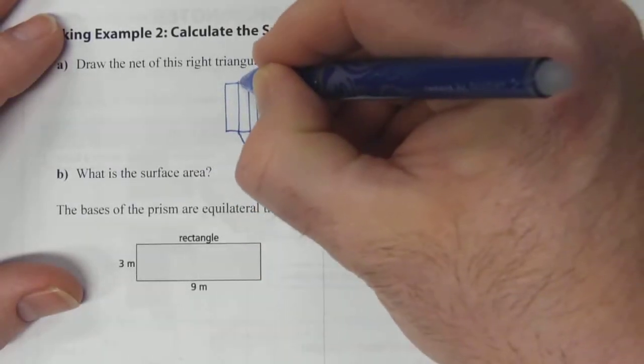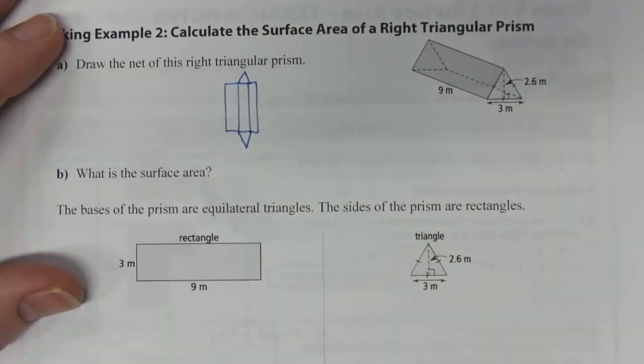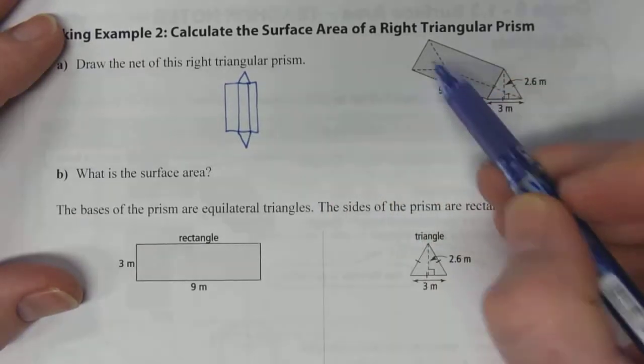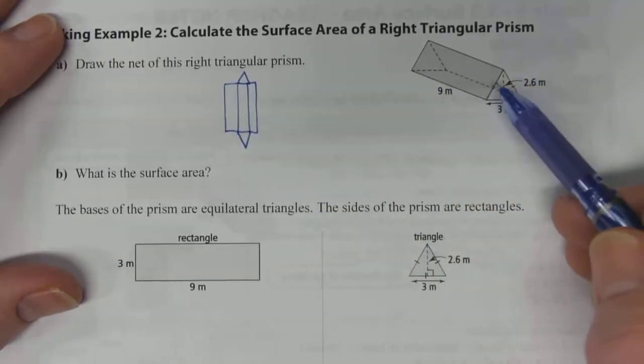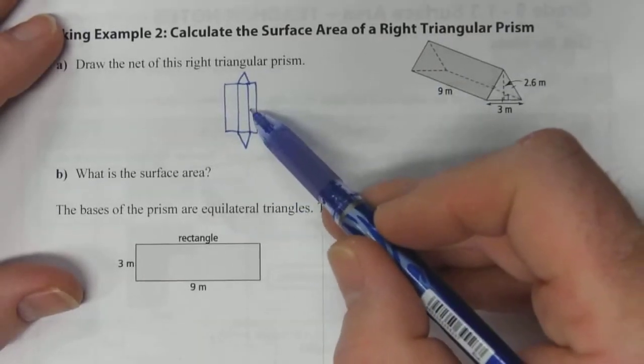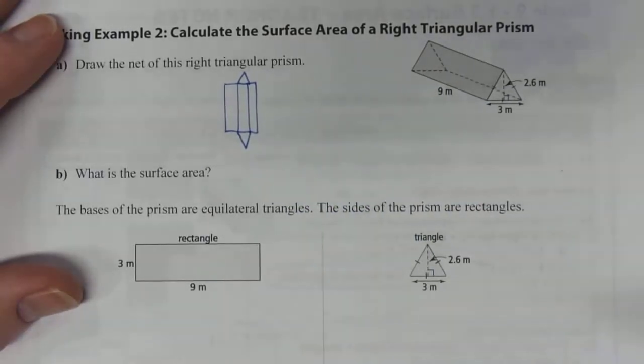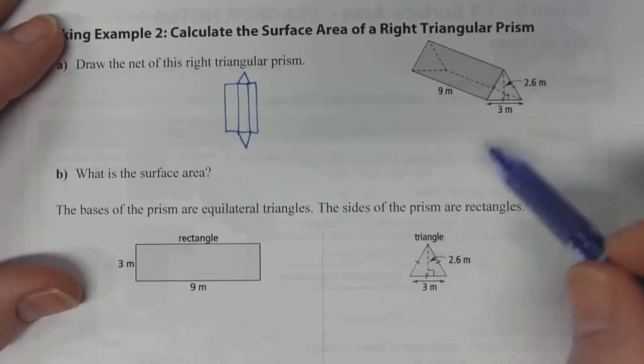And you can draw this net something like that. We've got triangles for the end pieces, a rectangular bottom, and then the two pieces that fold up to make the sides of your triangle. There are some slight variations on this, but this is probably the most straightforward version. So there's the net of the triangular prism.